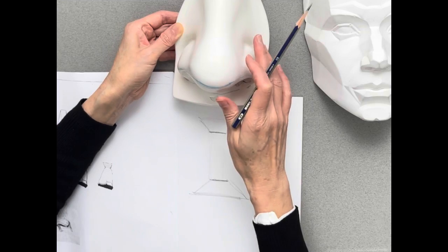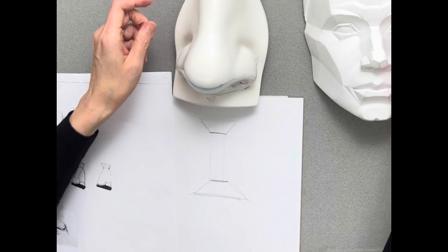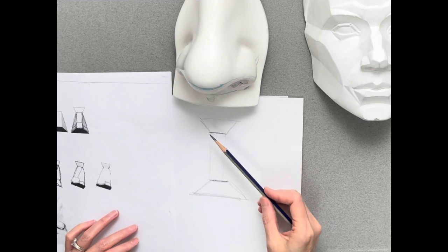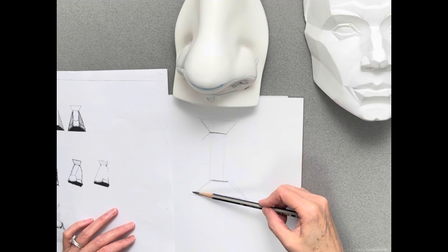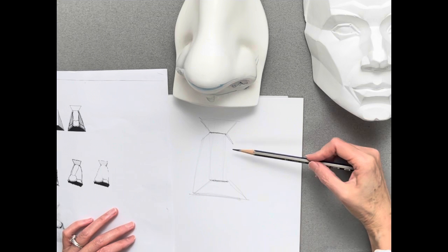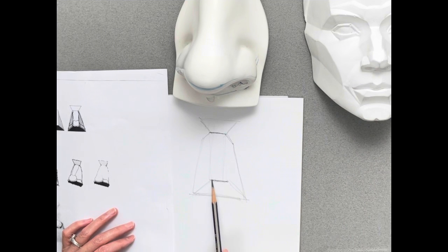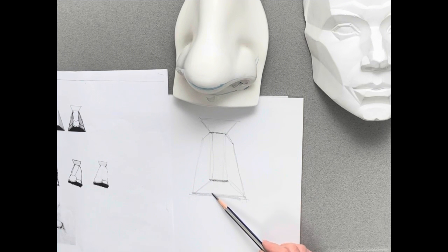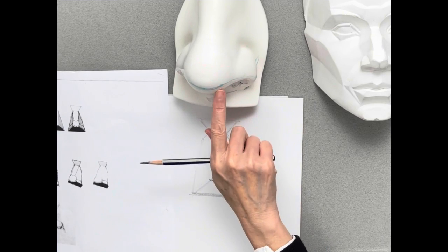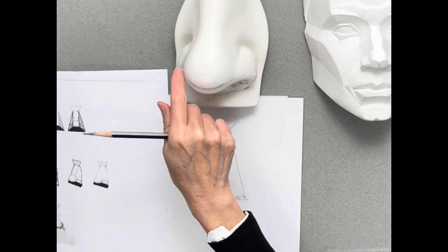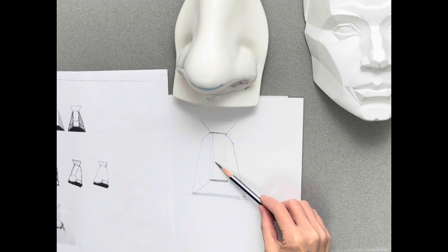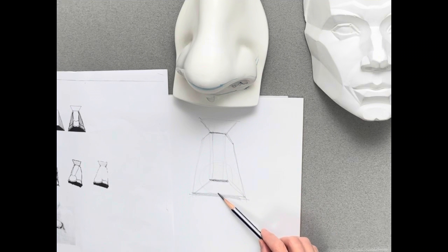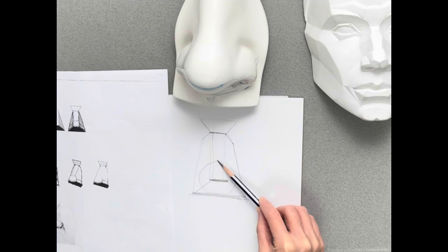Now we're going to do the side view of the nose, and this one right here, you can see we're going to make it almost like a butterfly shape. So this is the front view. Now we're going to use a circle to help us, because if you touch it, this is almost like a circle right here. Okay, so the circle goes all the way down to the bottom of the nose. Go ahead and draw a circle here.